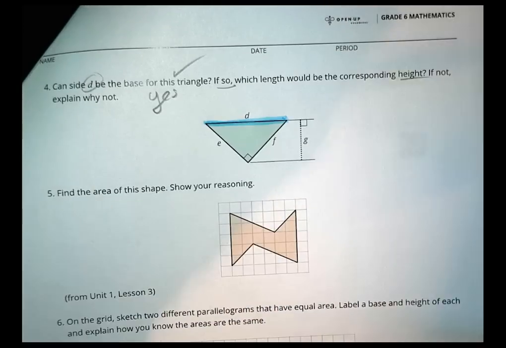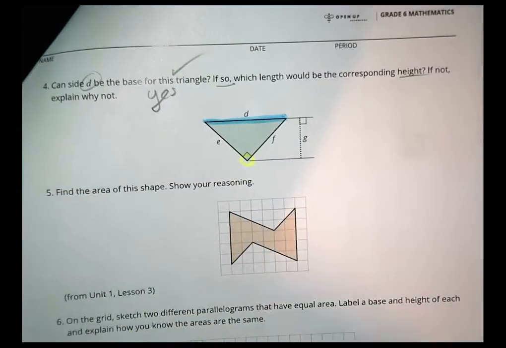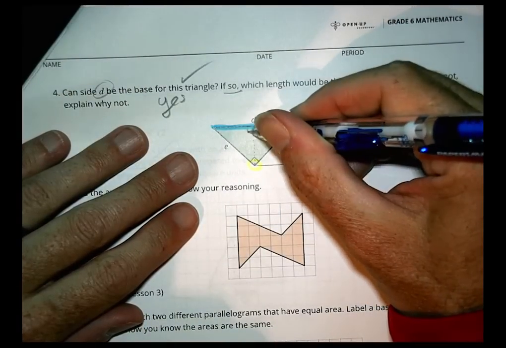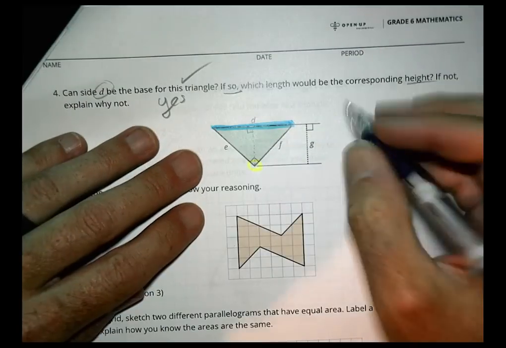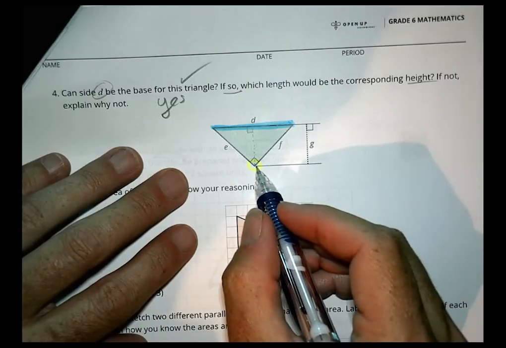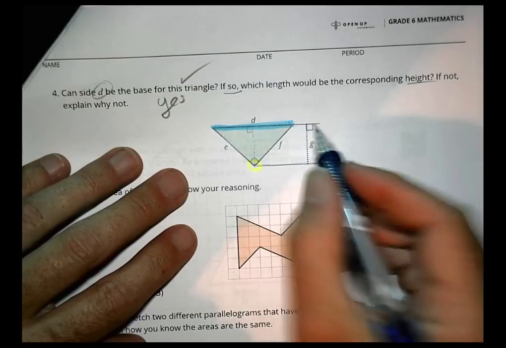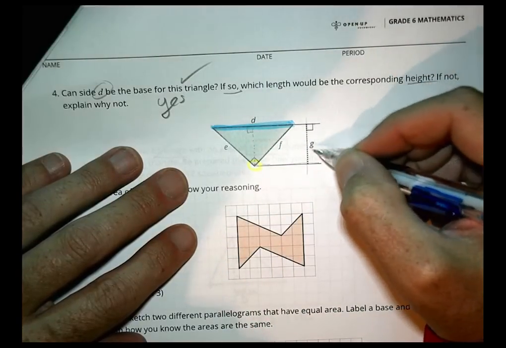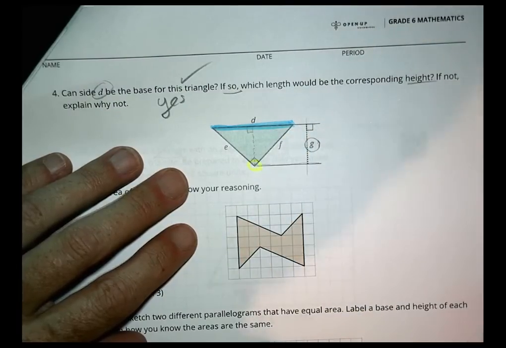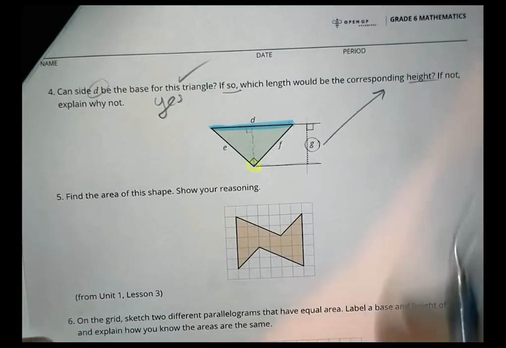Well, we'd have to take a look at the vertex across from it, and when we look there, we notice that I could potentially draw a line here, straight down, and make that 90-degree angle. But it's not there, but what do you notice? This line sure does look a lot like that line, doesn't it? That's because we've extended a line from the vertex across from it, we've extended the base, and we've drawn a perpendicular line here. So this letter G is the same as this line here, which I drew. So the corresponding height would be G. And it works out just fine.